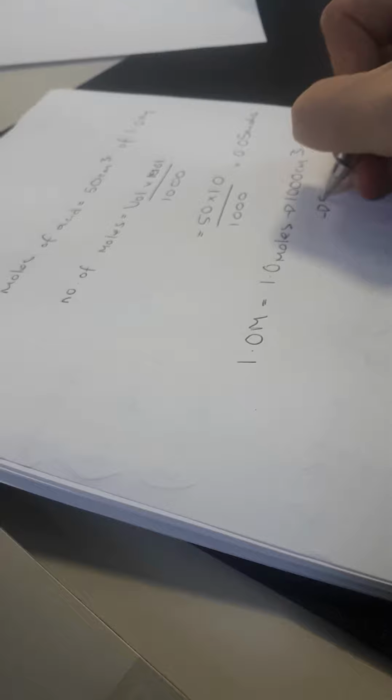Now you can do that alternatively as well. That 1.0 molarity is the same as writing 1.0 moles in 1,000 centimeters cubed. I don't have 1,000 centimeters cubed, I only have 50 centimeters cubed. Again, here we're multiplying volume by molarity divided by 1,000, giving 0.05 moles. Next, you're asked about taking the total heat capacity.